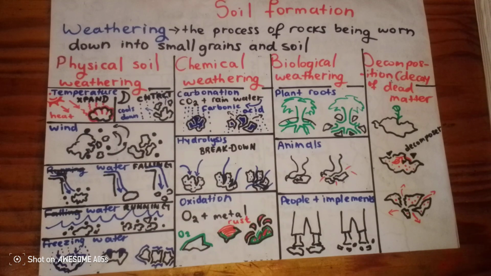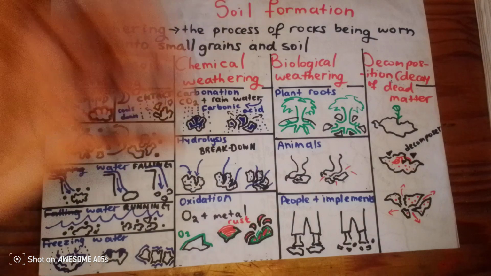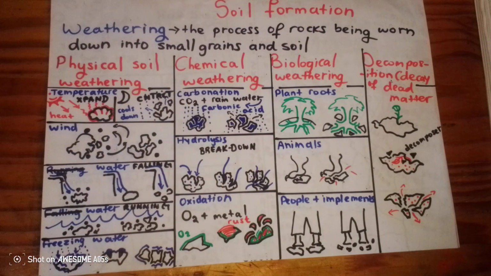Now, we're still on weathering. Alright, welcome back. We are still looking at soil formation. We tackled physical soil weathering in the previous video. Now we look at chemical weathering. Chemical weathering deals with three processes. Again, we have carbonation, hydrolysis, and oxidation.